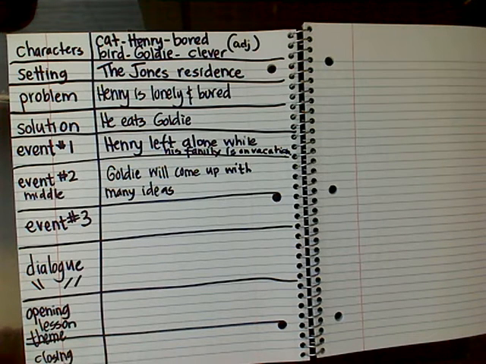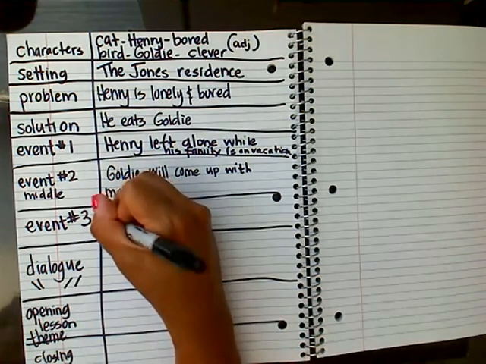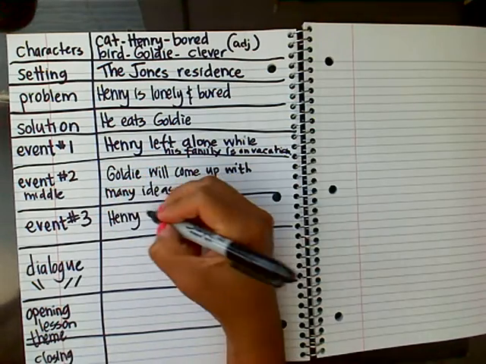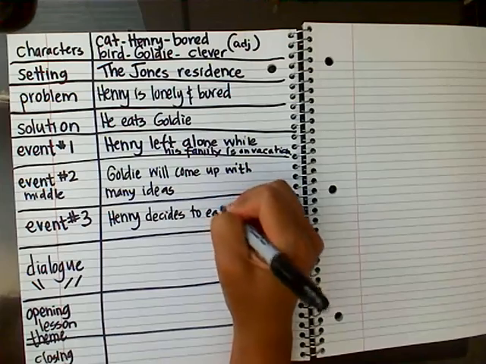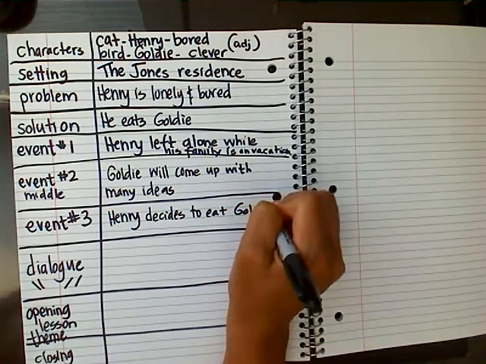She doesn't live in the house, and she's going to fly to the perch because she goes and talks to Henry, and she's going to give him a whole bunch of ideas to do. And then finally, Henry decides, you know what? I'm not bored. I'm actually hungry. To eat Goldie. It's going to be sad.